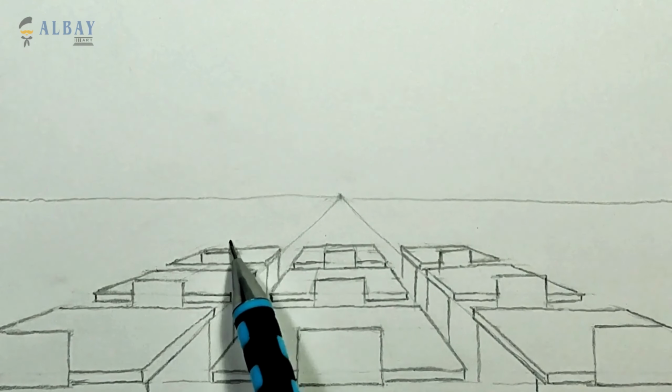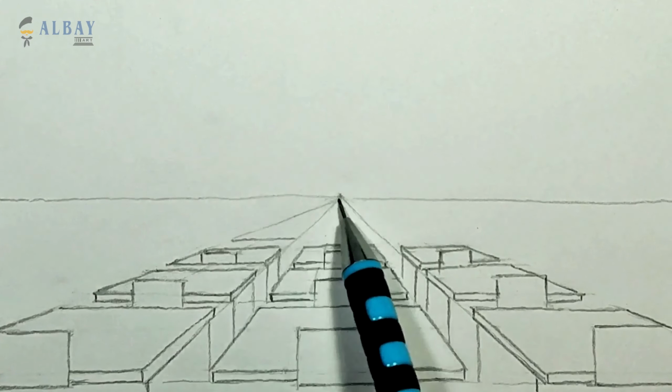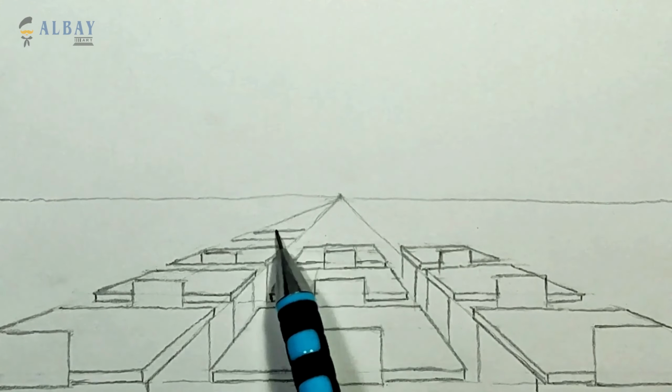Let's quickly draw a teacher's desk just in front of the other desks with a few strokes. Of course, with the help of the vanishing point.